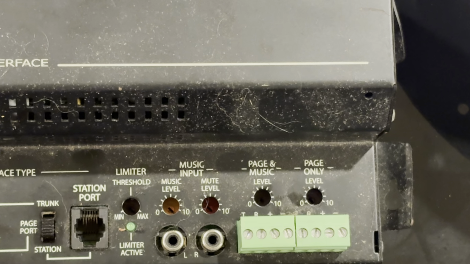So if you want to connect this to a modern smartphone or another device that can be used as background music, you could have an RCA to 3.5 millimeter converter.